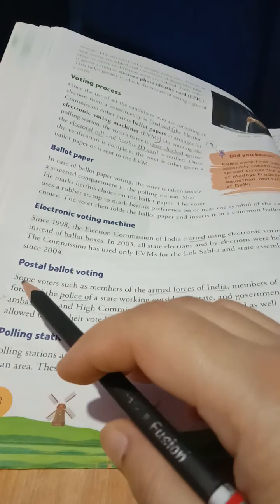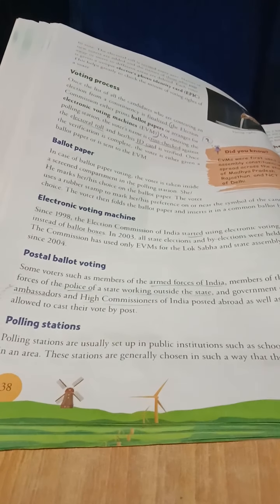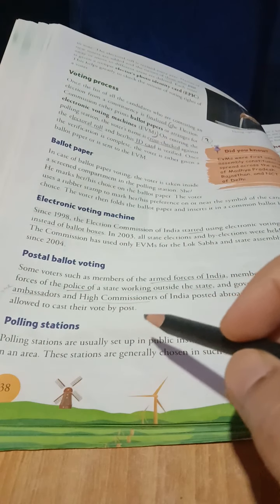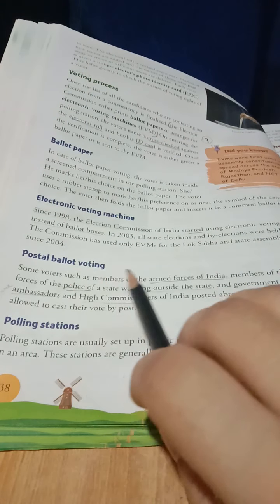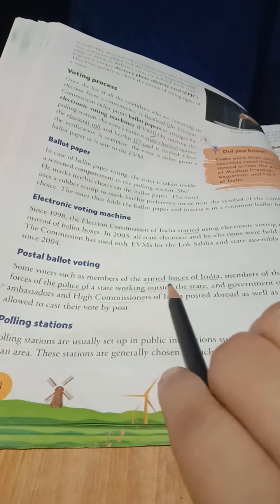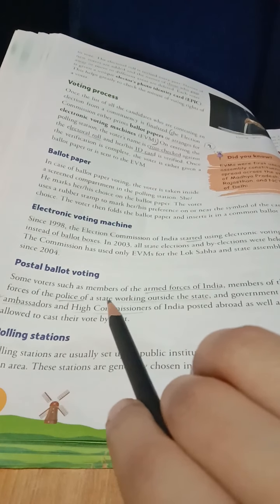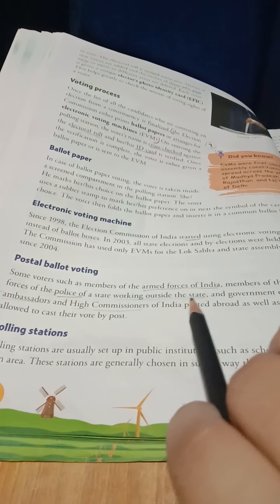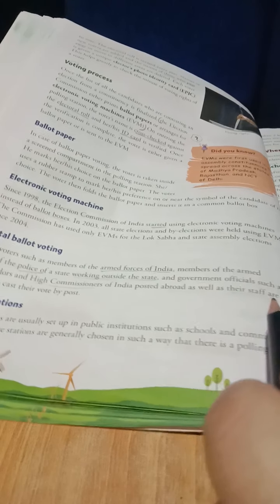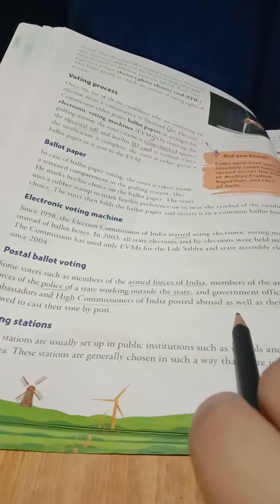Next is postal ballot voting. What is postal ballot voting? Here we learn who is allowed to cast their vote by post: members of the armed forces of India, members of the police of a state working outside the state, and government officials such as the ambassador and the high commissioner of India posted abroad, as well as their staff.